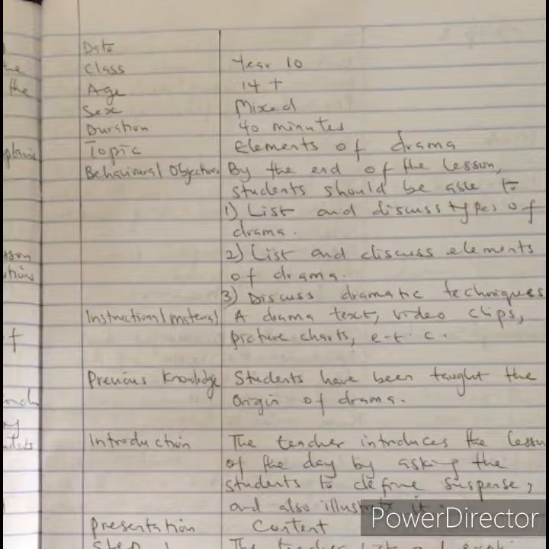Are you using the tabular format or the essay format? You have to choose one. And I think the tabular format is quite simple and easy to follow. Here is a sample of a tabular format lesson plan.